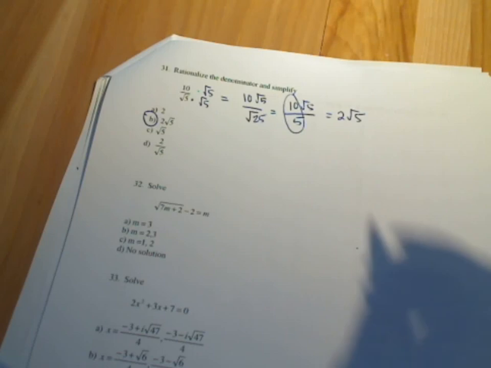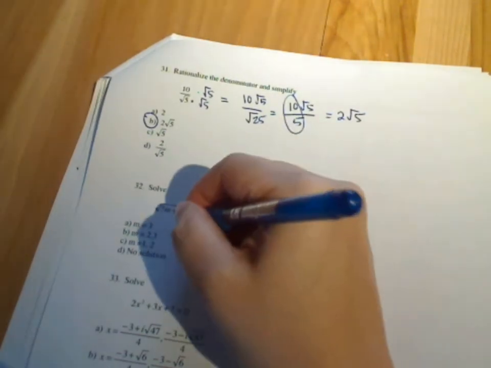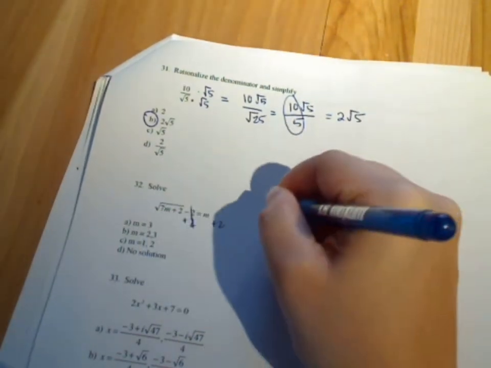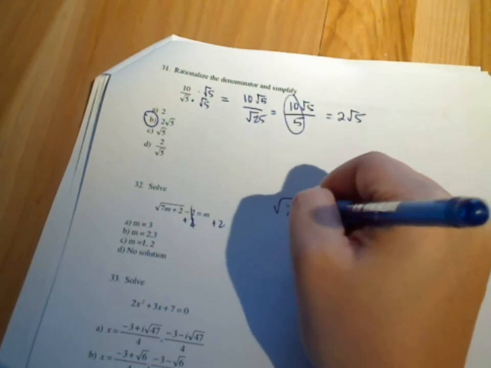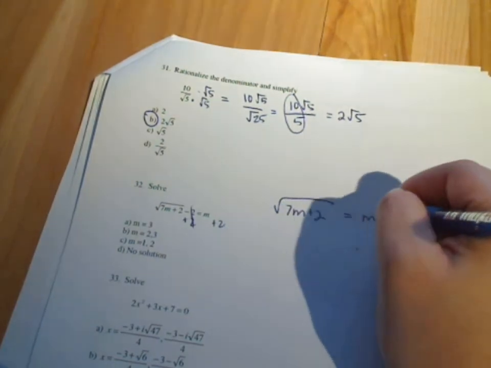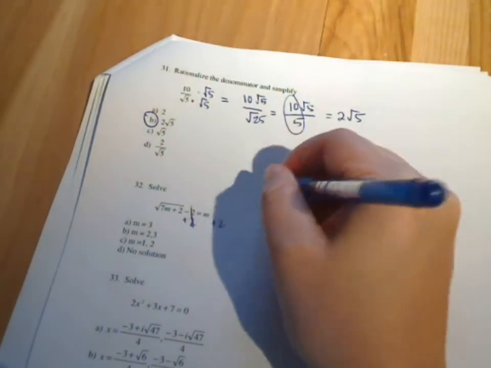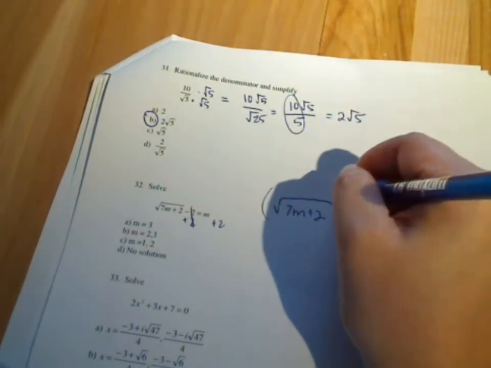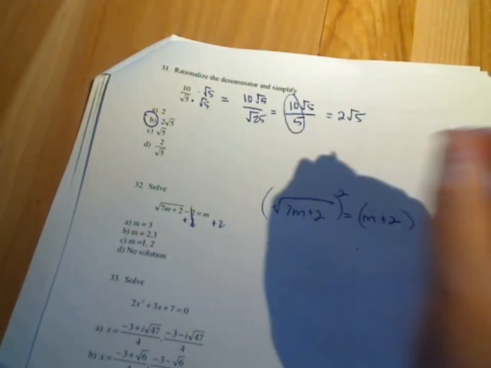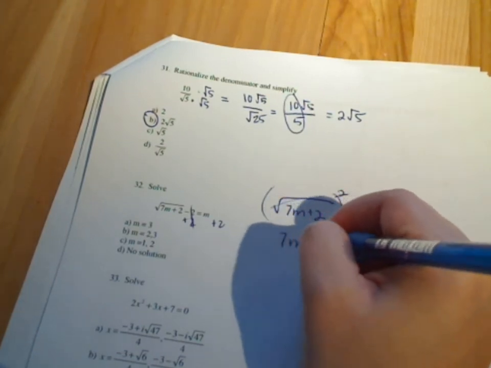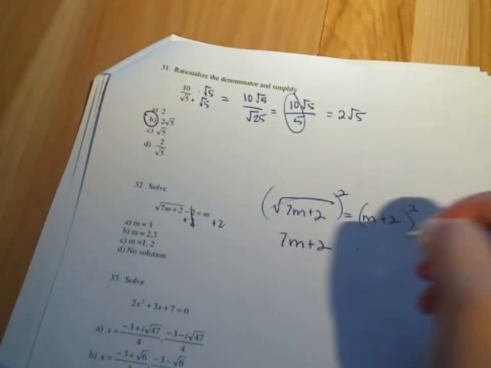Number 32. Now get the square root alone, so add 2 to both sides. 7m plus 2 equals m plus 2. Now I'm going to square both sides to get rid of that root. Those cancel out, so I have 7m plus 2.